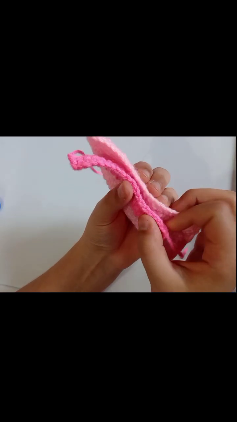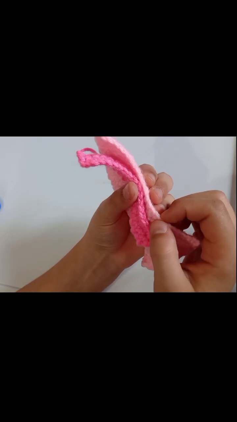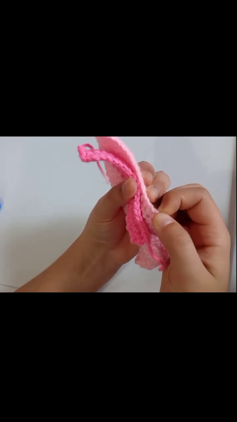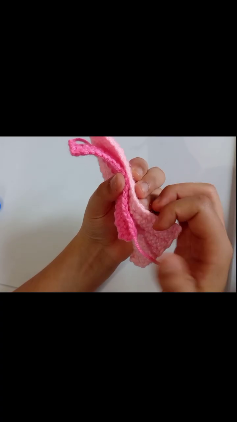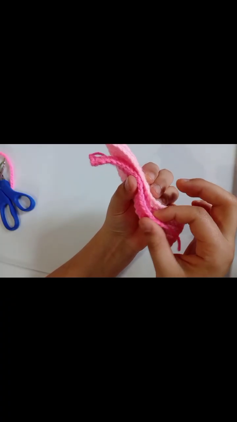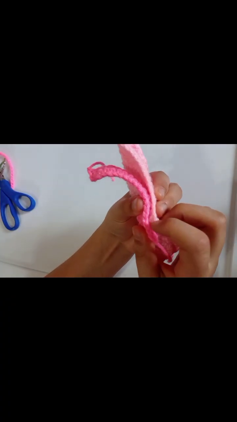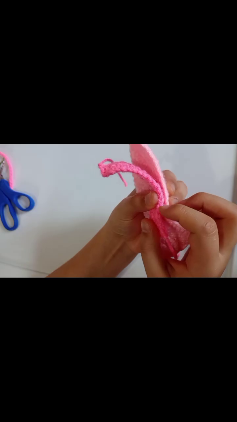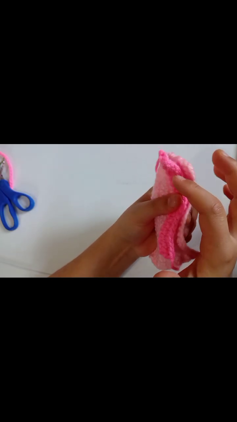As you can see the difference, one has one loop with the lighter pink, and then the darker pink has two loops, and it kind of looks like a chain pattern at the bottom.